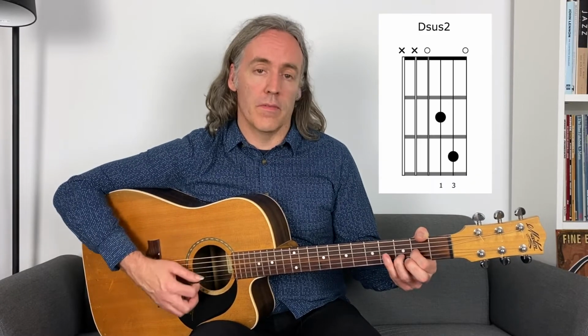We're going to take that F sharp, we're going to get rid of it by simply taking the second finger off, and as a result we end up with the open E string, which is the second note in the key. That's the suspended 2. And it's got that suspended sort of sound. It's that kind of hanging sound. It's waiting to kind of resolve, if you like.